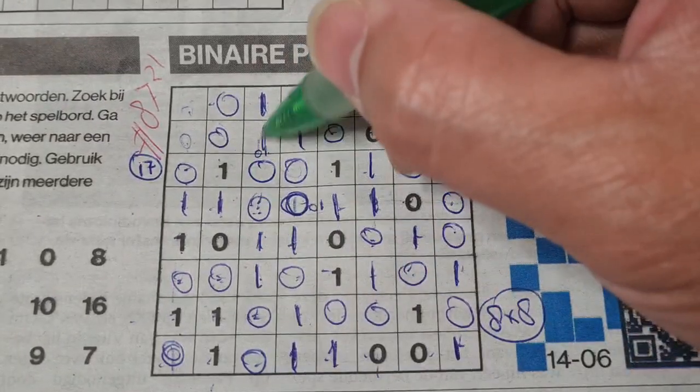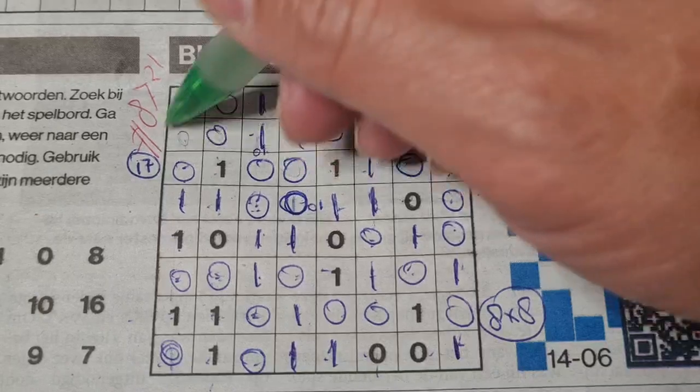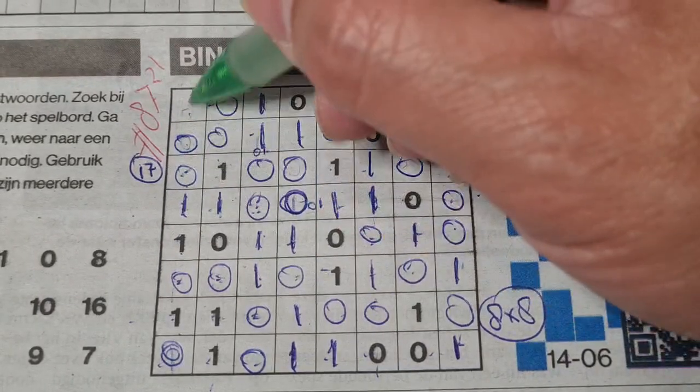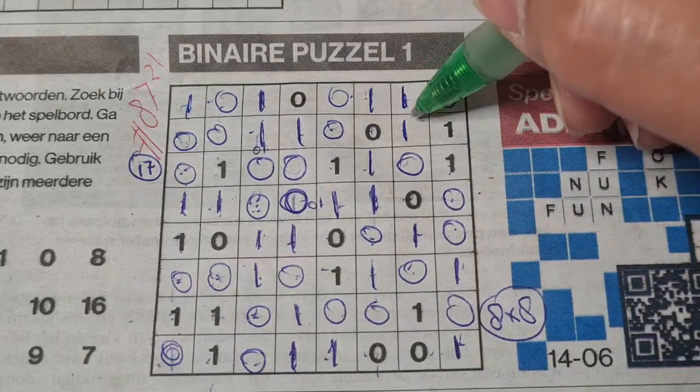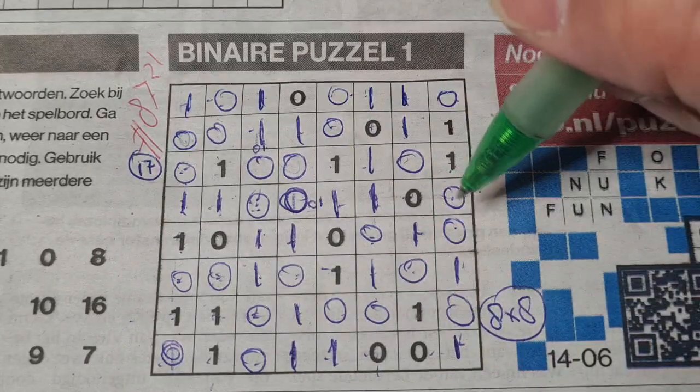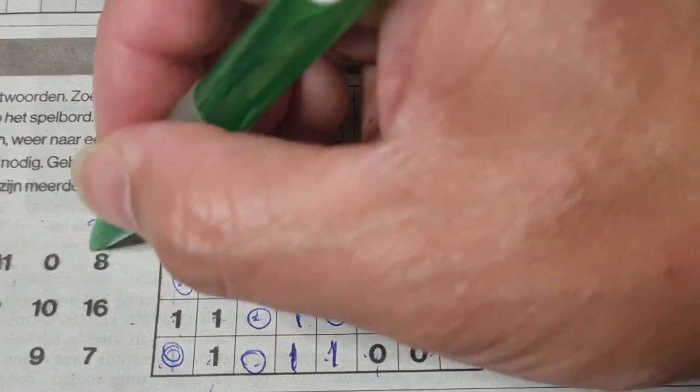Double O, here one, there one. 4 ones we have here. So the rest are O's. Double O, here one, there one. And 4 O's we have here. So the rest are 1s. Double check. 1, 2, 3, 4. Correct in 3 minutes. Well, we solve it again.